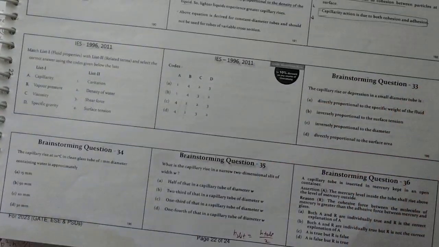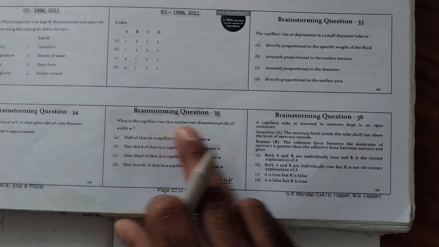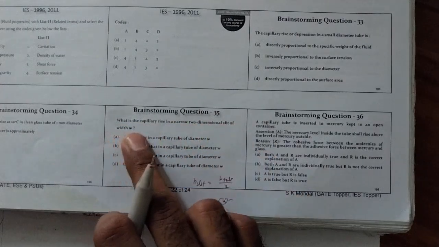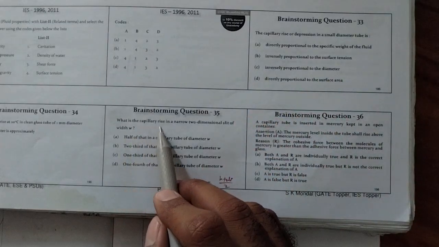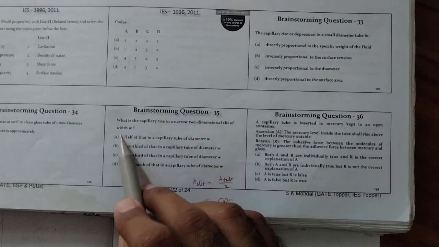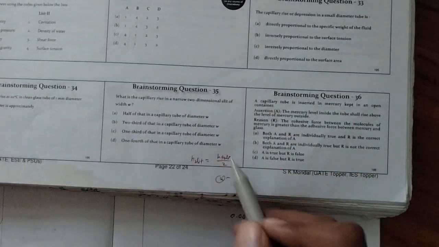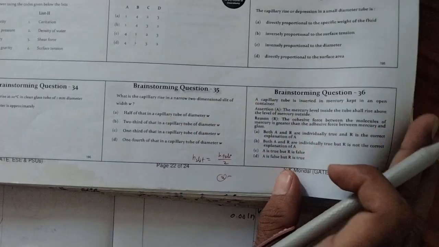Okay, so these are the other things. See, guys, this one is also interesting. What is the capillary rise in a narrow two-dimensional slit of width W? The answer is half of the capillary rise for a tube of diameter W. This one is not mostly needed. Okay, next thing.